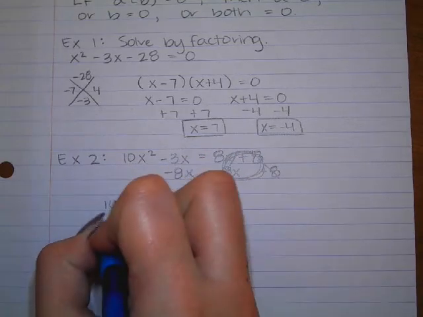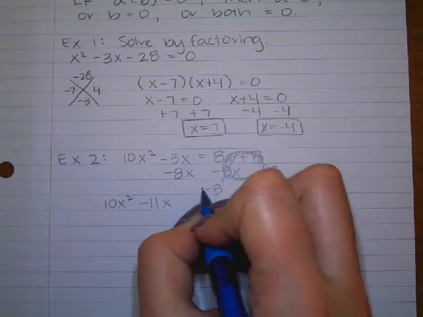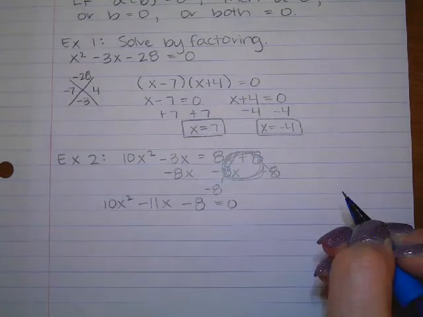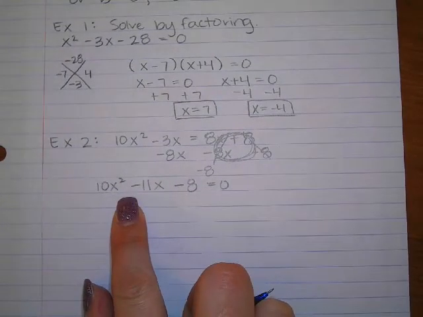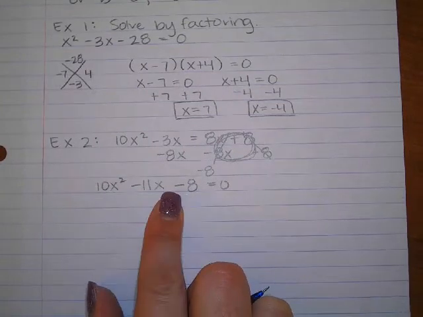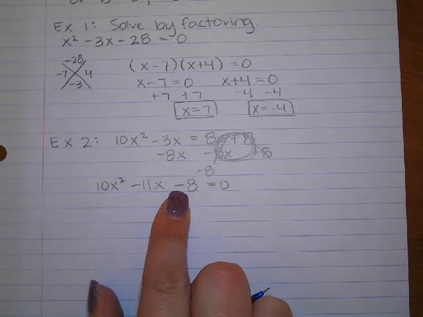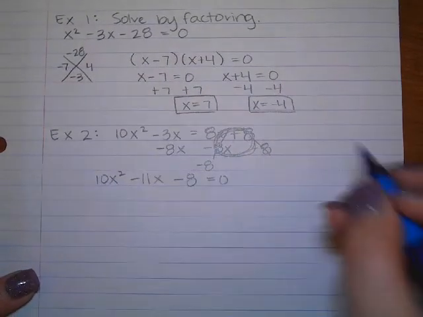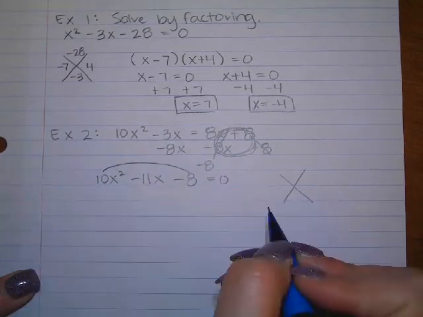All that stuff is zeroed out right here. I've got the 10x squared. Those make negative 11x. And then I have that negative 8 just kind of hanging out that didn't go with anything else. All right, so with this problem, we have to choose the method of factoring that we're going to do. 10 and 11 don't have a GCF. This is not a difference of squares problem because it has 3 terms. So since it's not a GCF problem, it's not a difference of squares problem, that means we're looking at slide divide or box. So I'm looking for the 10 slides to the negative 8.